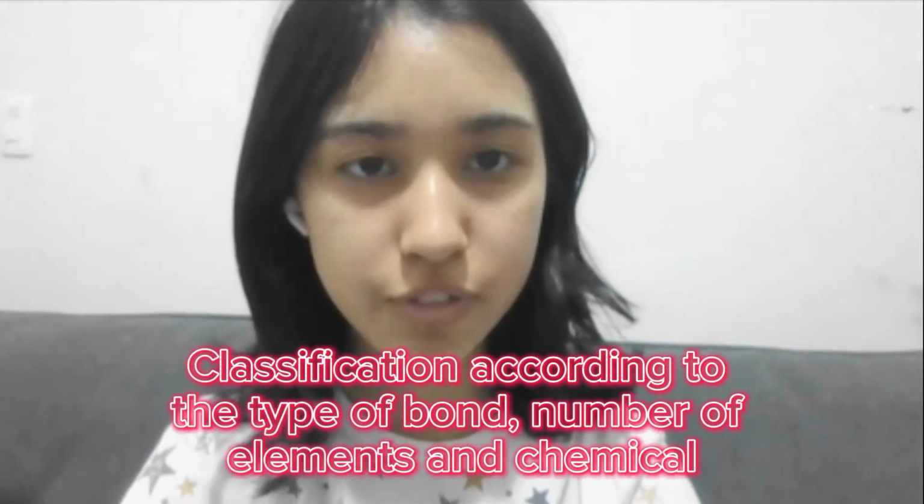Now I'm going to talk about the classification according to the type of bond, number of elements, and chemical function. Well, first of all, sodium hydroxide consists of ionic and covalent bonds. The ionic bond is the primary type of bond in sodium hydroxide. It occurs between the sodium ion and the hydroxide ion, and the electrostatic attraction between these two forms the ionic bond, while the covalent bond occurs within the hydroxide ion, and there is a covalent bond between the oxygen and hydrogen atoms. This bond involves the sharing of electrons.